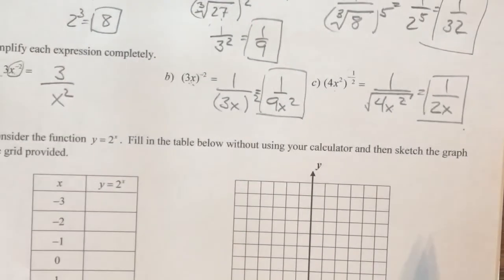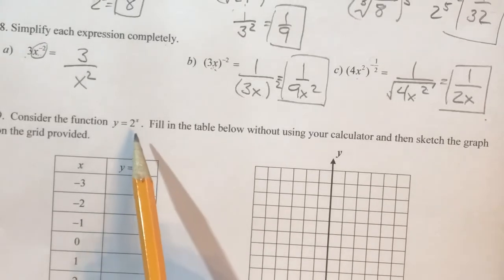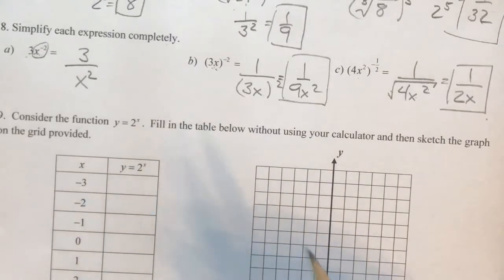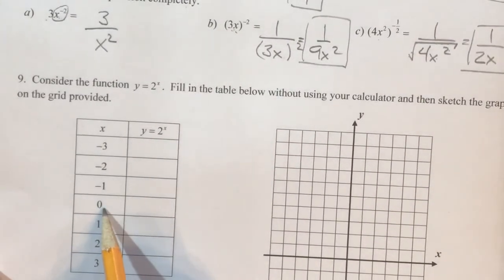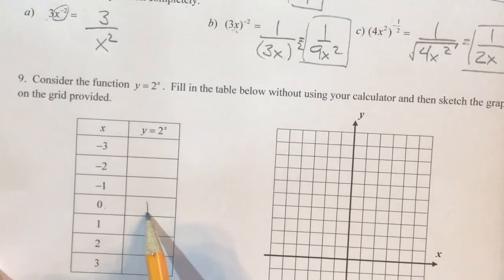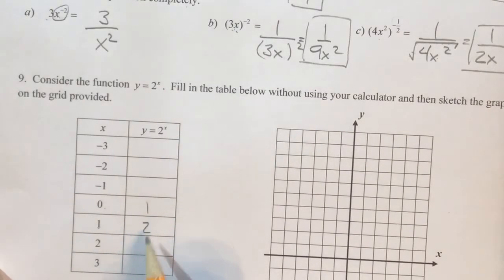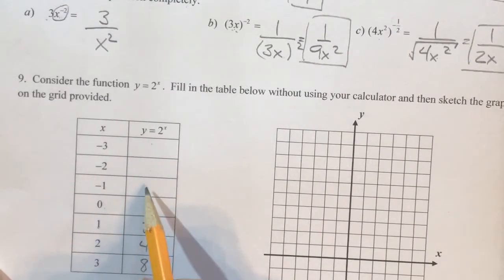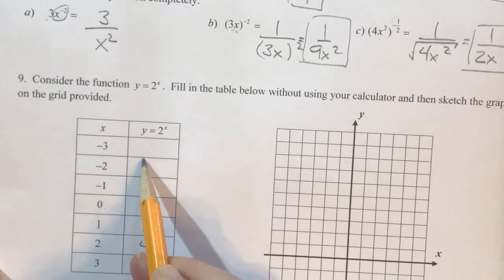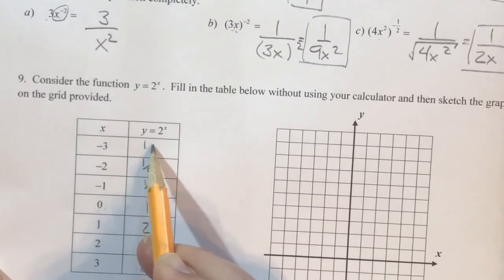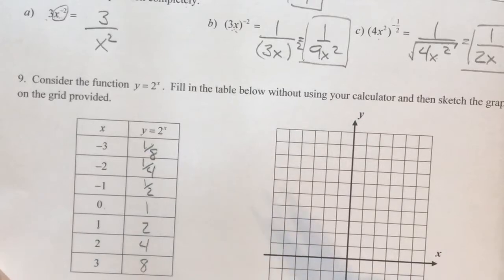All right, number 9. Consider this function, 2 to the x. Fill in the table below. If you remember, you could start with 0, because anything raised to the 0 power is 1. 2 to the 1st power, 2. 2 to the 2nd power, 4. 2 to the 3rd power, 8. And then these numbers are just reciprocals. So this is 1/2. This is 1/4. This is 1/8. Plot these points.